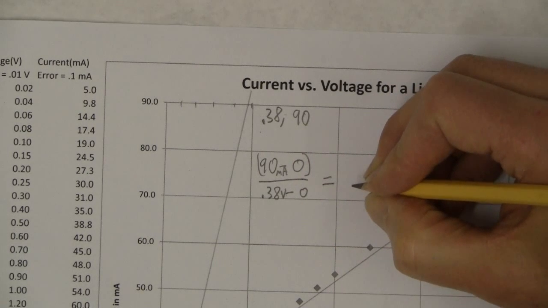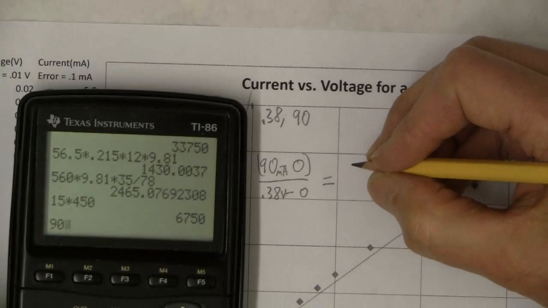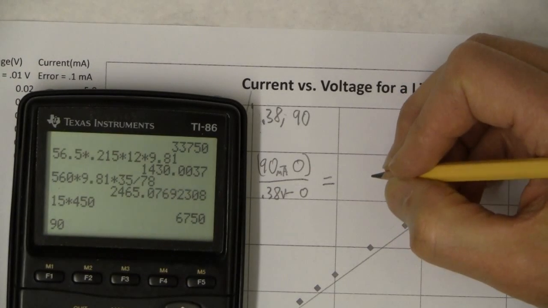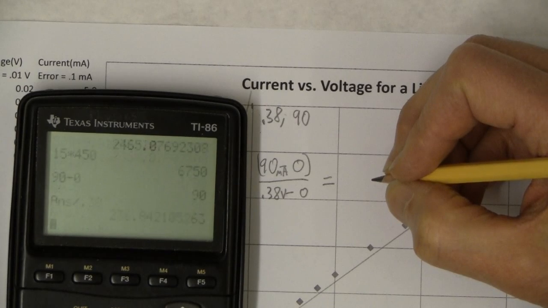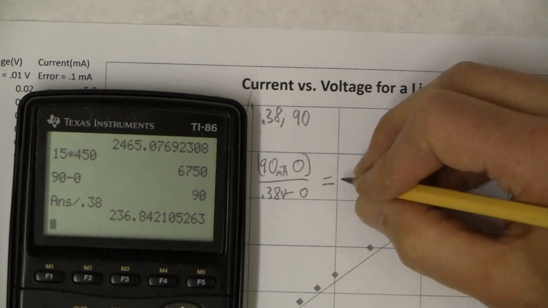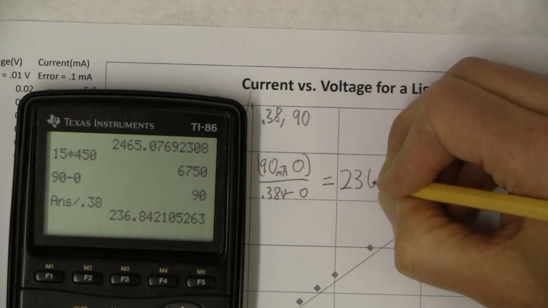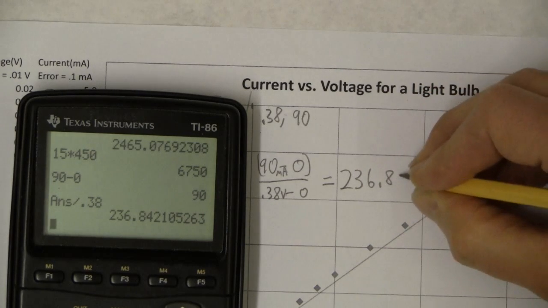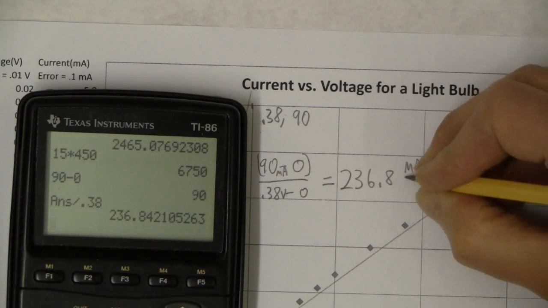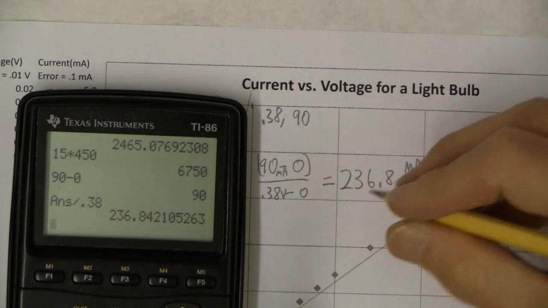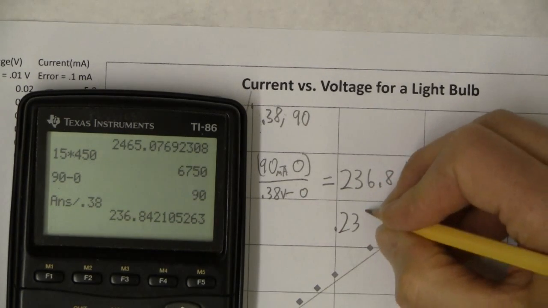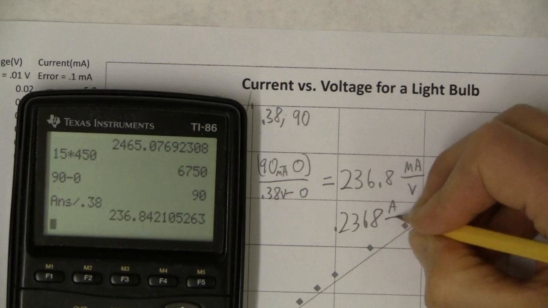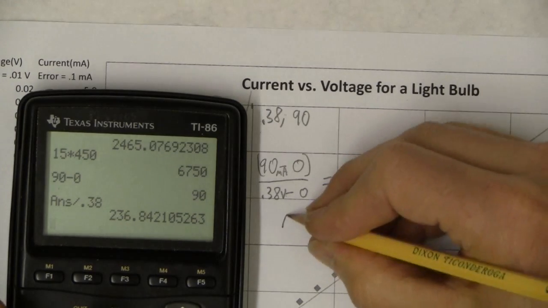So that is 90 minus 0, divided by 0.38. And that is 236.8, and that's milliamps per volt. Now, if we did that in amps, that would be 0.2368 amps per volt.